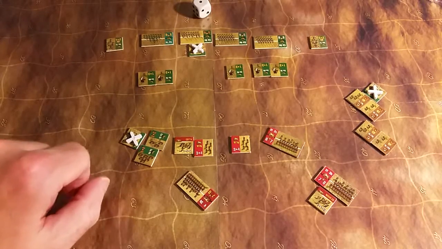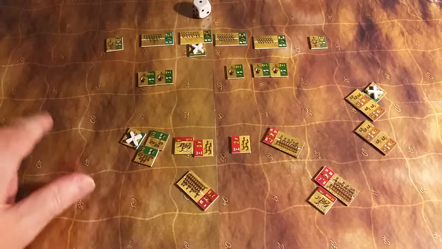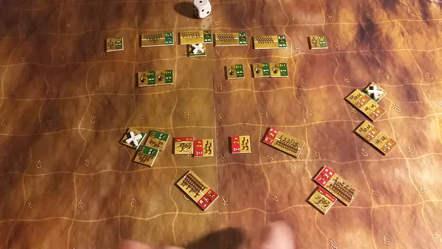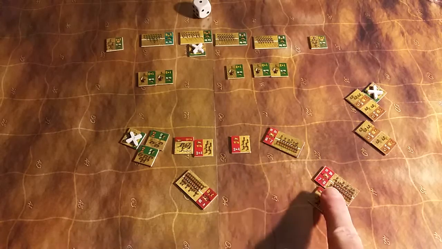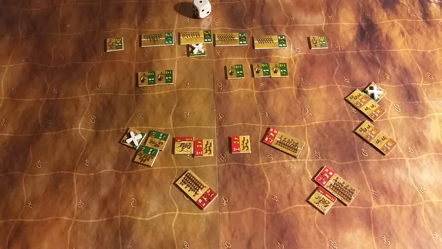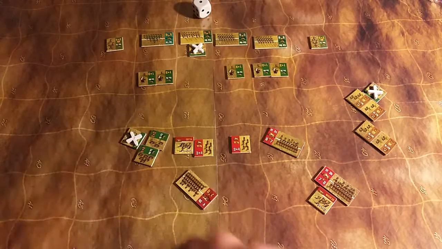Okay, I'm done playing. While the Romans still have 3 fairly good legions in the fight, the Carthaginians simply have so much more. I mean, they still have most of their elephants. Not most.